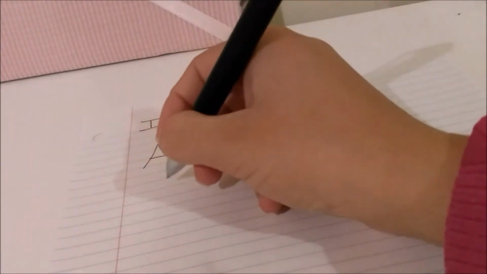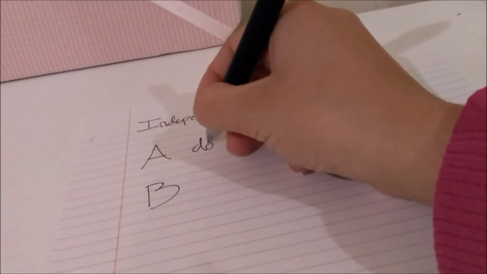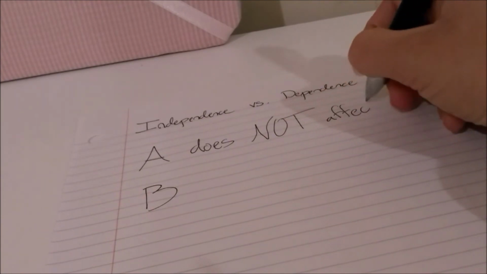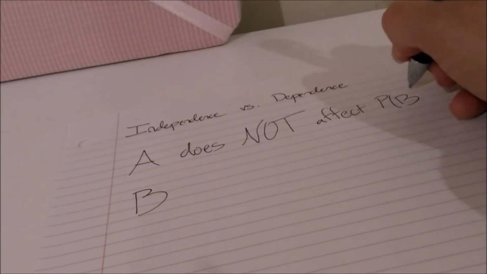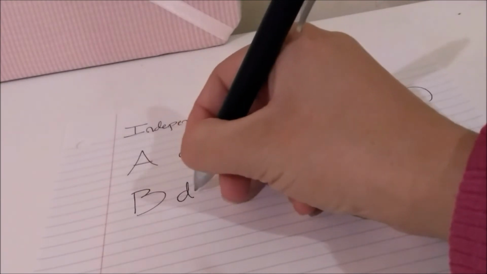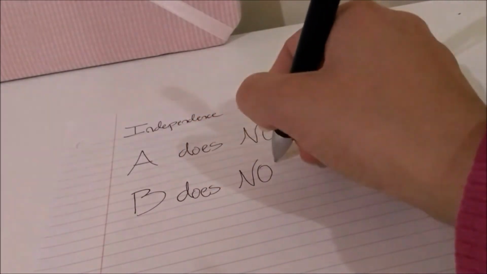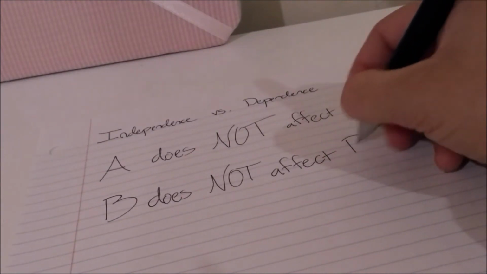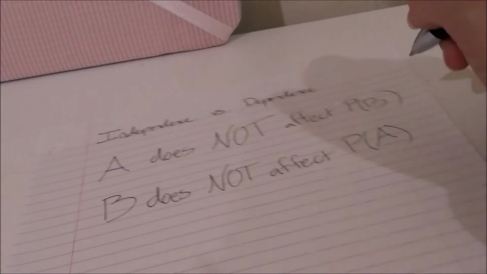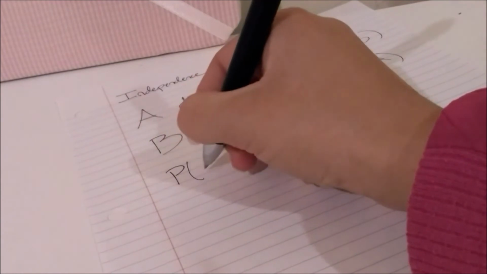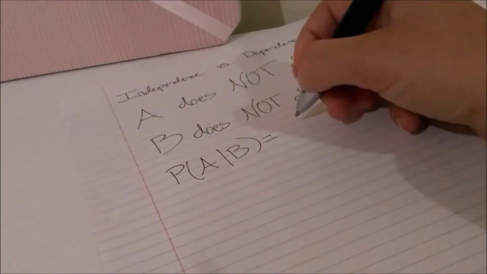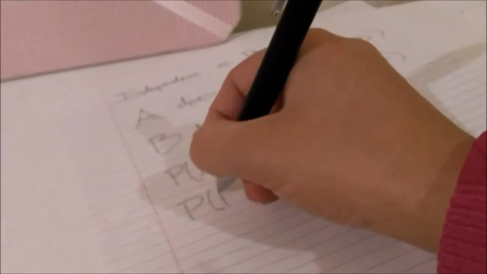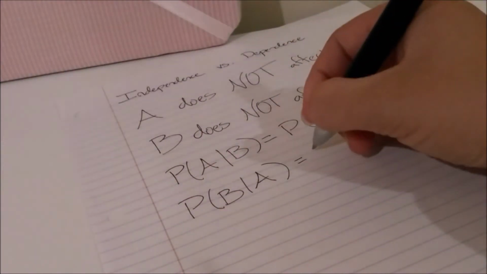So, 2 events, A and B, can either be independent or dependent. If these events are independent, event A happening does not affect the chances of event B happening, and vice versa. Event B happening does not affect the chances of event A happening. To write this in better notation, the probability of event A occurring, given that event B has already occurred, is equal to the probability of event A occurring. And again, this works the other way around.